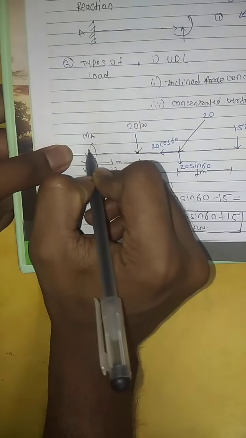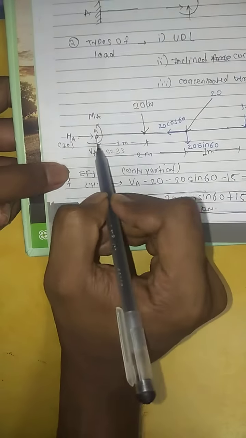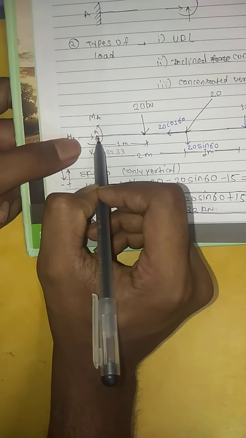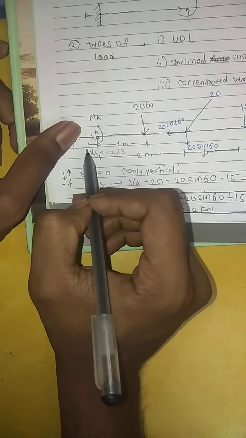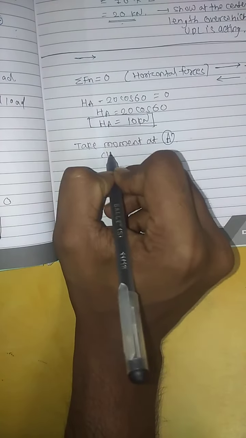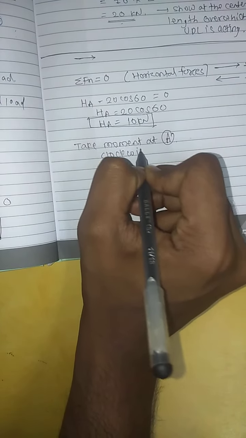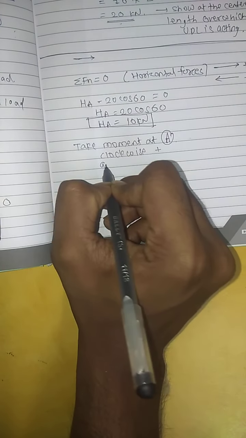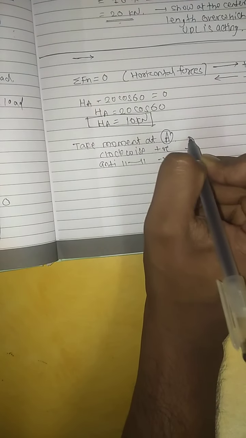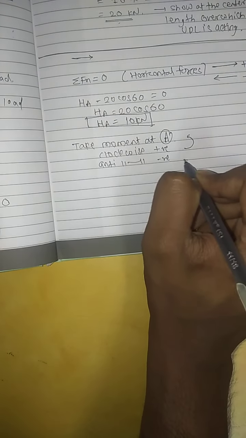We are taking the moment at A. So VA is passing through A, HA is passing through A. We don't need to consider them, but here an external moment is acting. So the sign convention is clockwise positive, anti-clockwise negative. Clockwise means in this direction, anti-clockwise means in this direction.